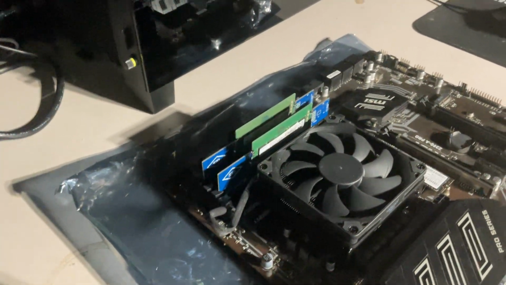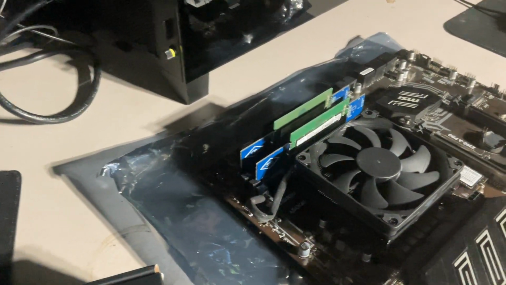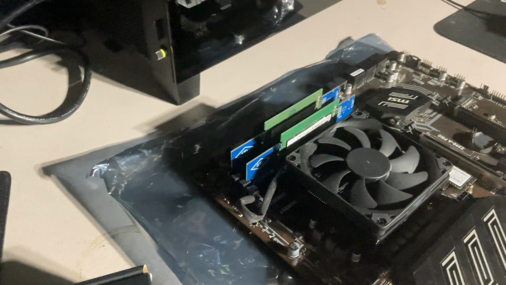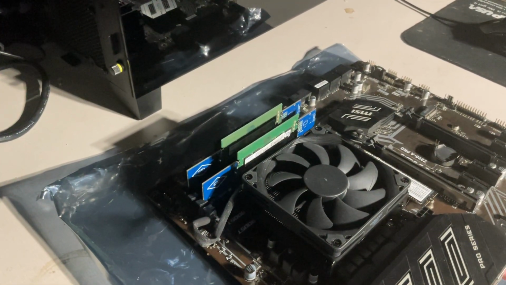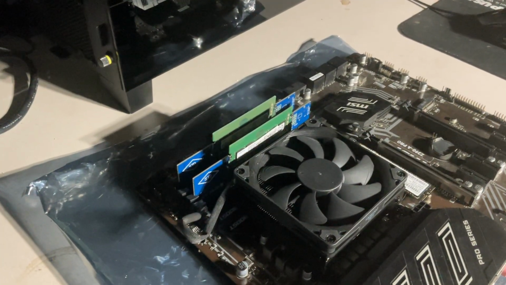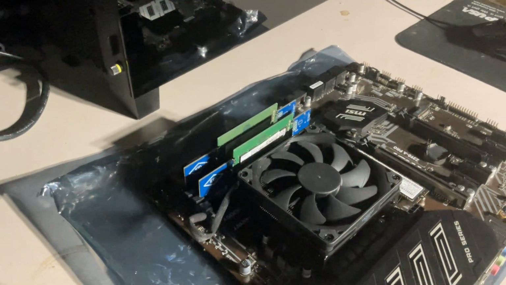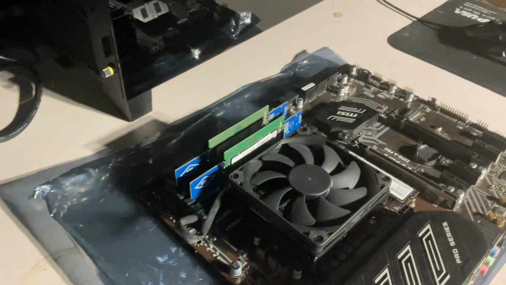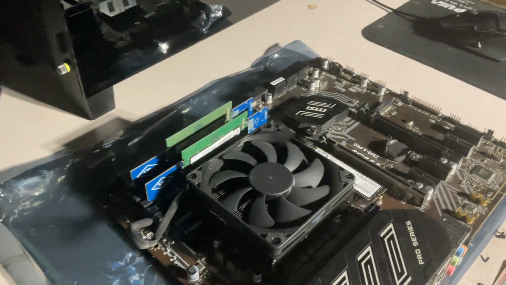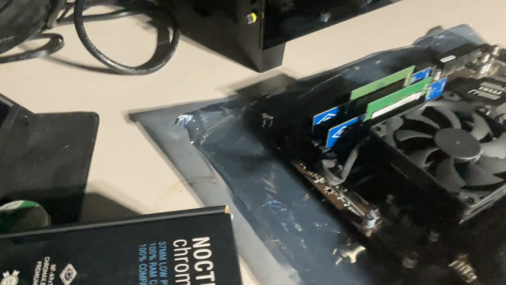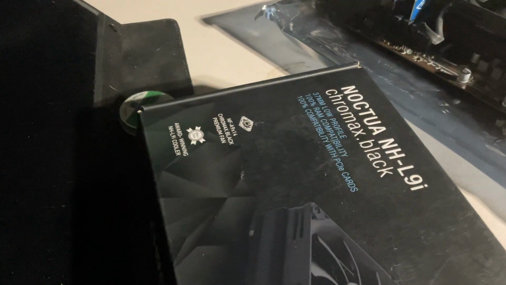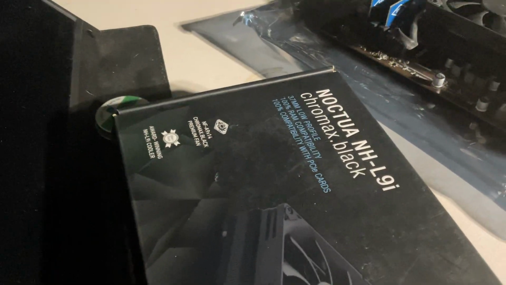Same as the other one. There's a 9600 or a 9700K in here, and this is the cooler that's on it, NH-L9i.